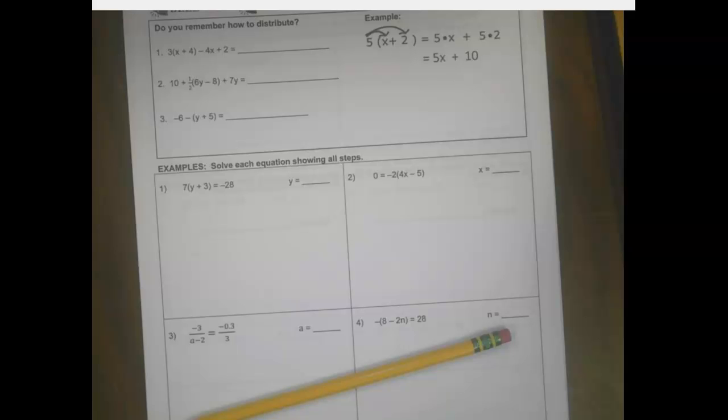Do you want to simplify or just distribute? Both. Distribute and then combine like terms. Yeah.